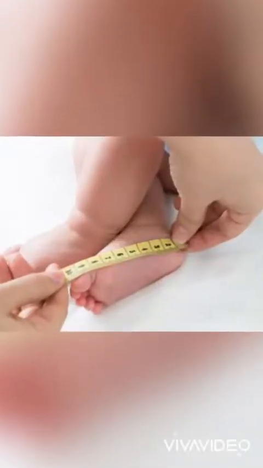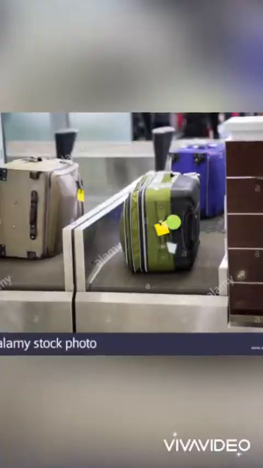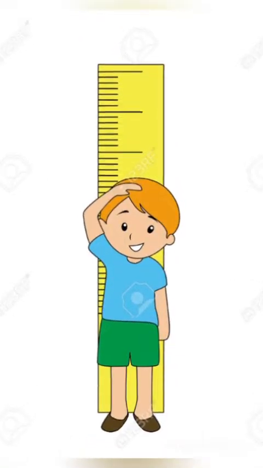So we can measure lots of different things for lots of different reasons. For example, you can measure your feet to make sure that your shoes fit properly. You can weigh your luggage before you go on a flight. You can measure your height. We weigh our dog Bonnie to make sure that she's healthy.